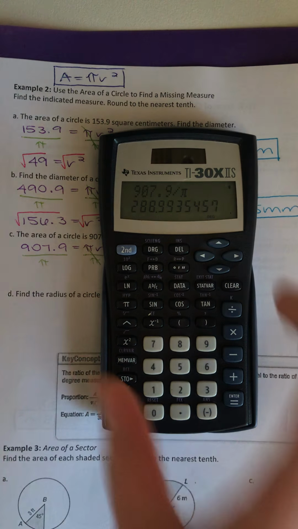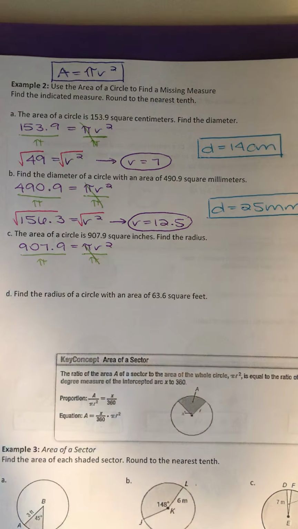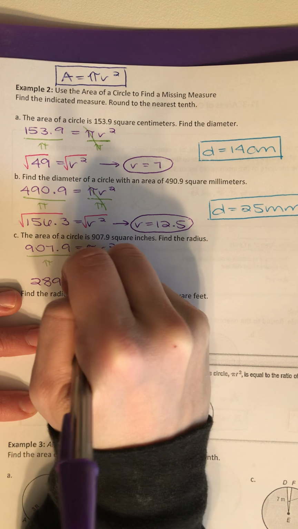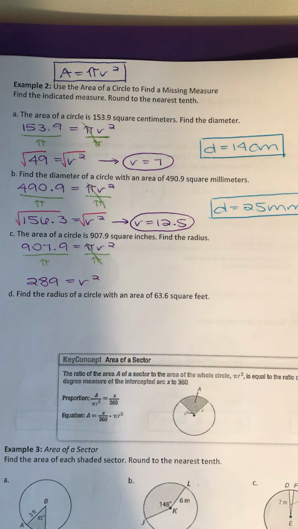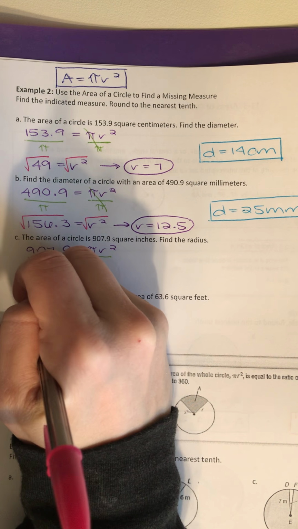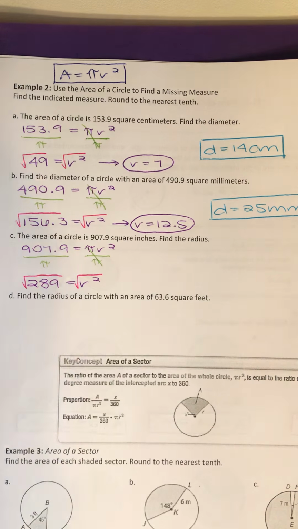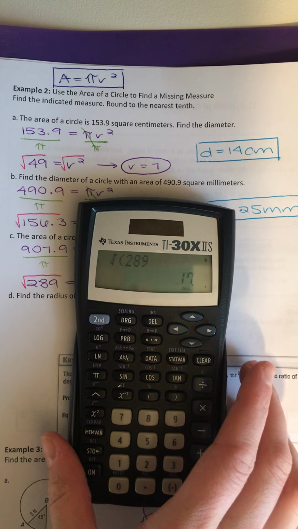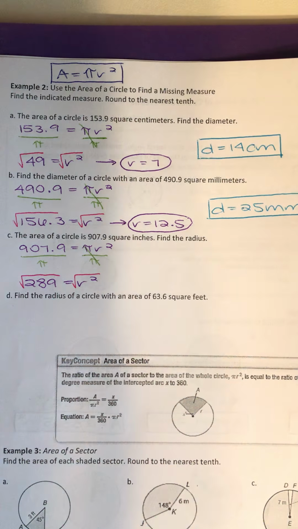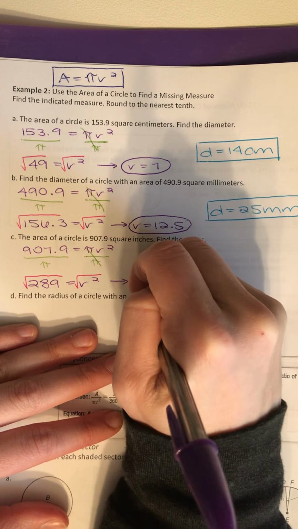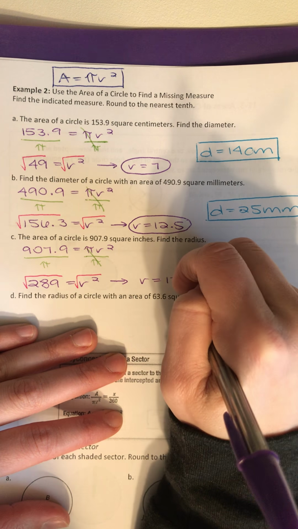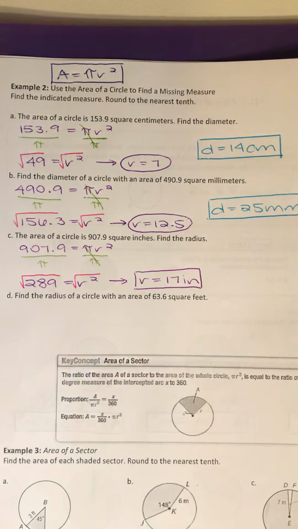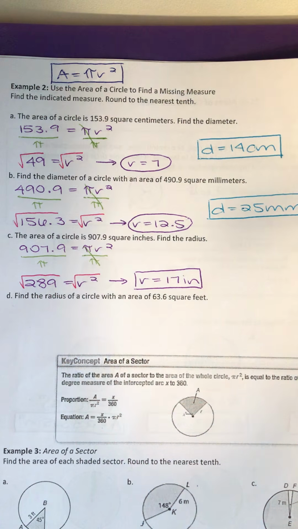I'm going to round that to 289. You might already know the perfect square of 289, which is 17. And since it's asking for the radius, we are done.